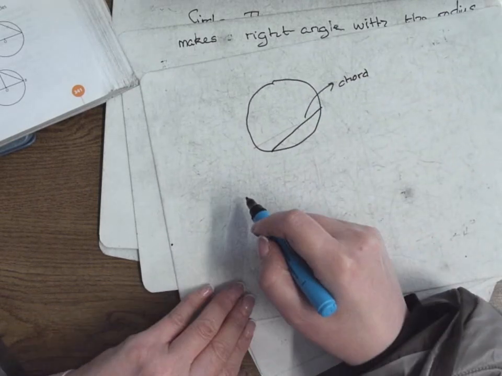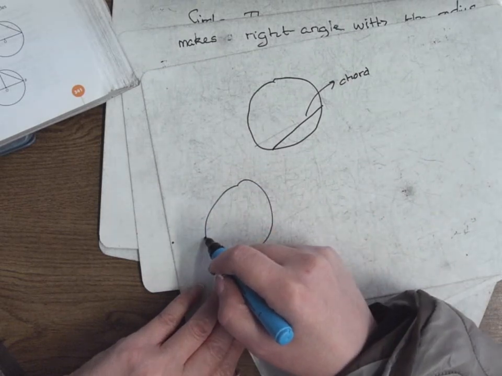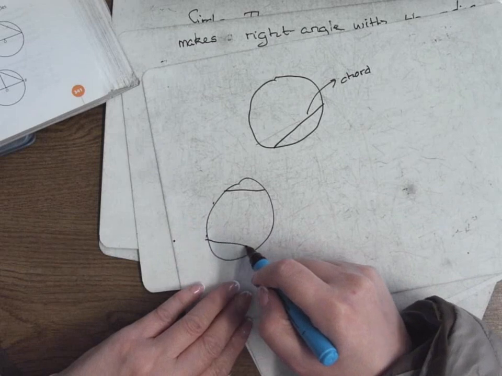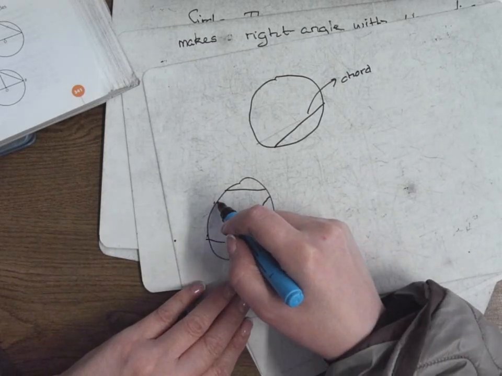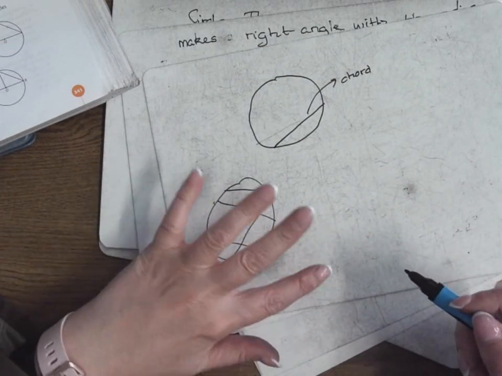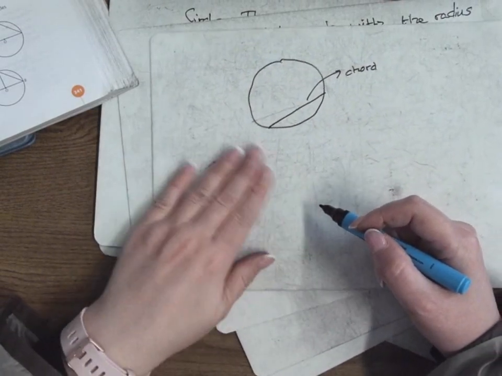So again, just draw the one, but look, that's a chord. There's another chord, and another chord. As long as it goes from one side of the circle to the other, but it doesn't go through the centre. So lots of different chords there.